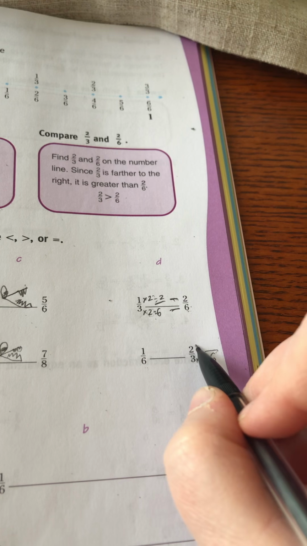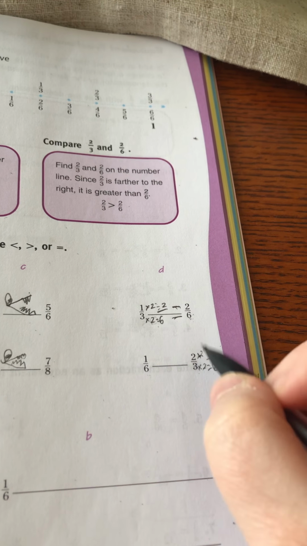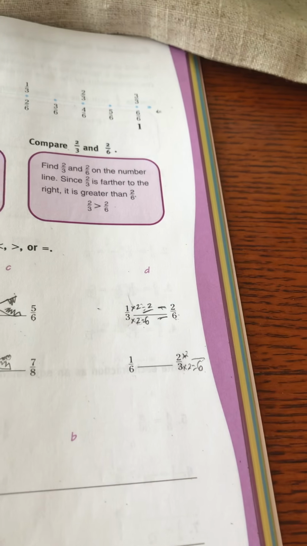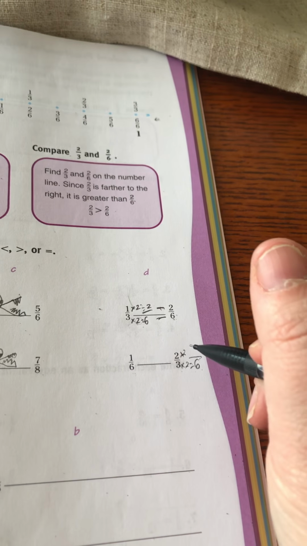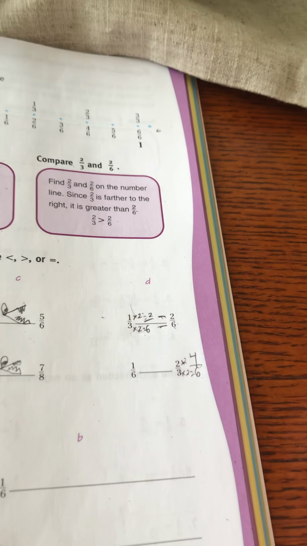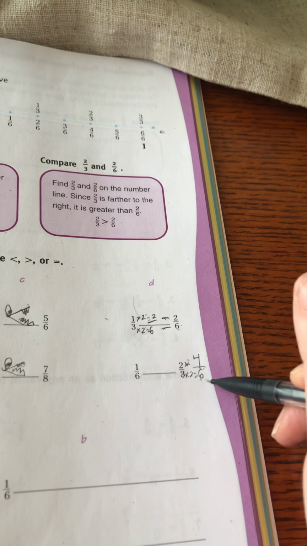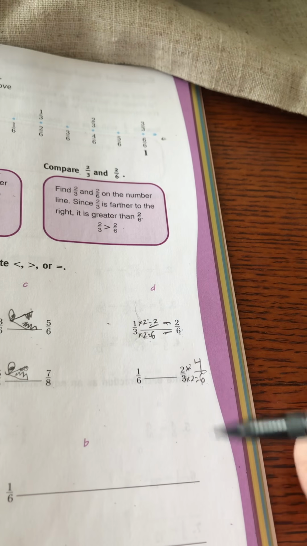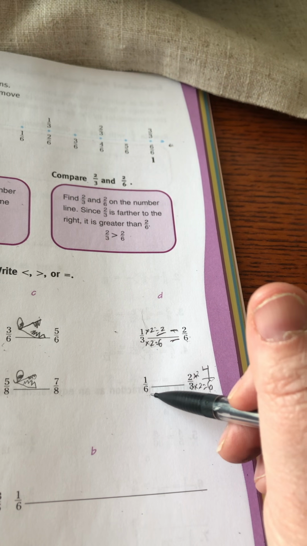So 2 times what? 2 times 2, because it has to be the same. Numerator and denominator multiplied by the same number. 2 times 2 is 4. Okay. So now we have equivalent fractions here. We have the common denominator, which is 1/6 less than, greater than, or equal to.